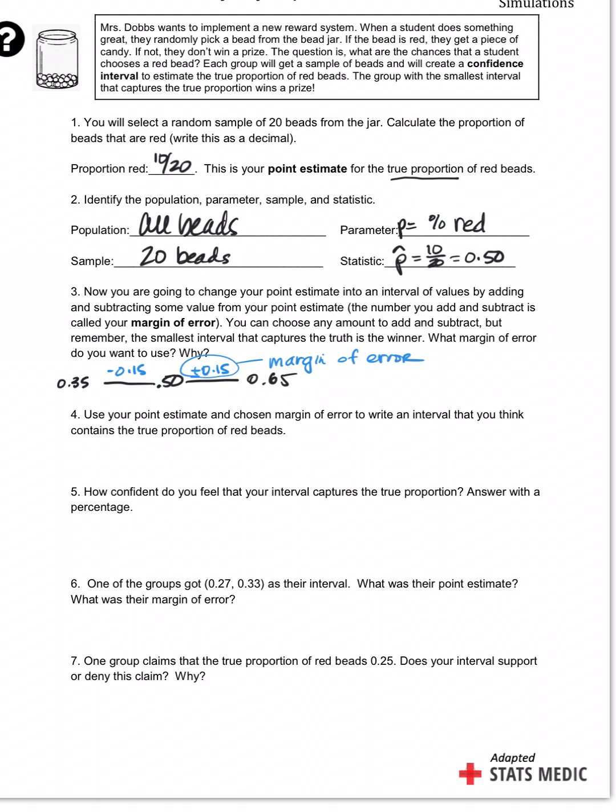And we're going to create the new interval. So that's kind of what I did visually here. But when we write our intervals, we'll do this in parentheses, 0.35 to 0.65. All right? We always put them from lowest to highest, parentheses with the comma between. The point estimate is the center. We don't necessarily write it down, but we can figure it out.